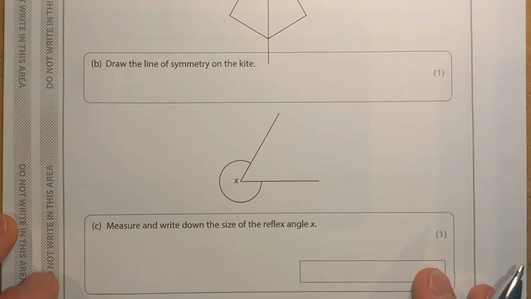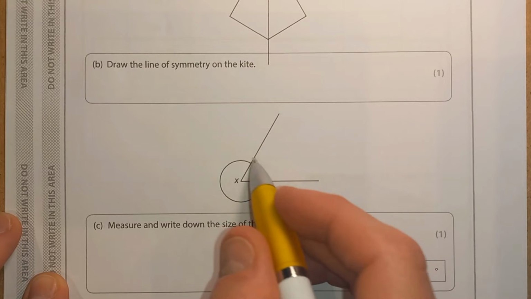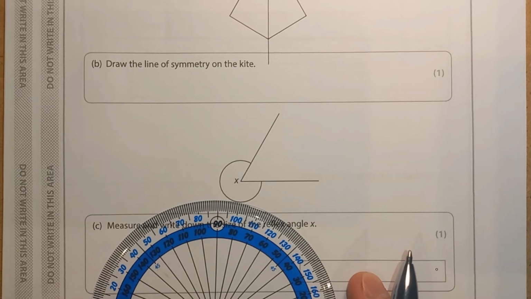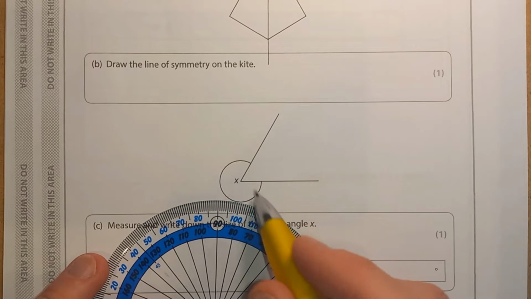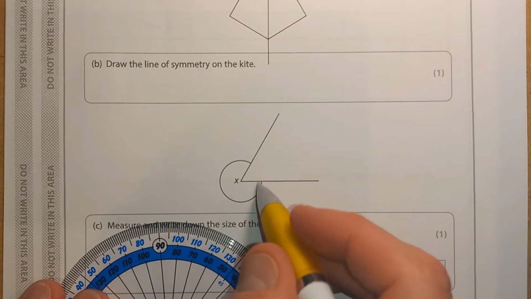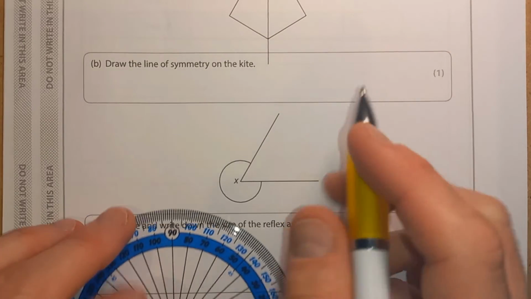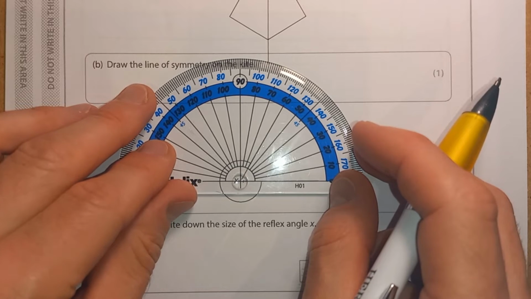And then we've got part C. Measure and write down the size of the reflex angle X. So they want us to measure this angle. Well, if we're measuring angles, we use our protractor. Now, my protractor only goes up to 180 degrees. And I can see that this is more than 180 degrees. So what I'm going to do instead, I'm going to measure the angle inside.